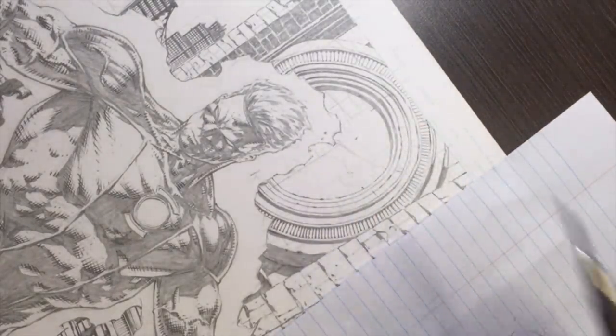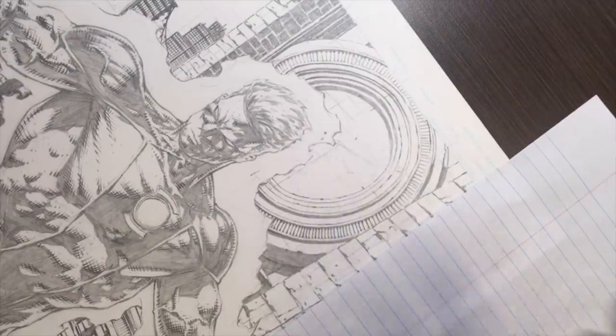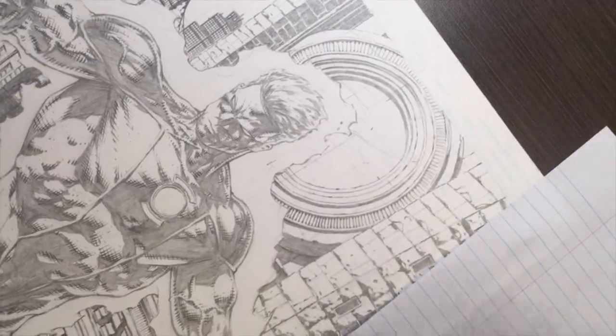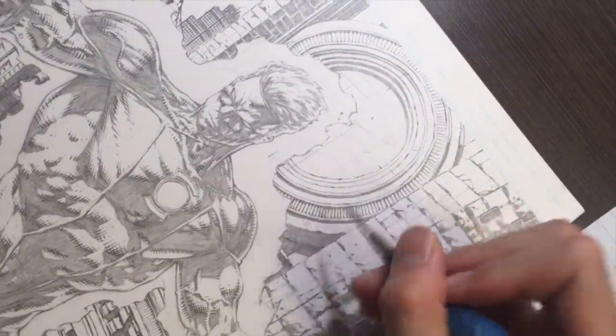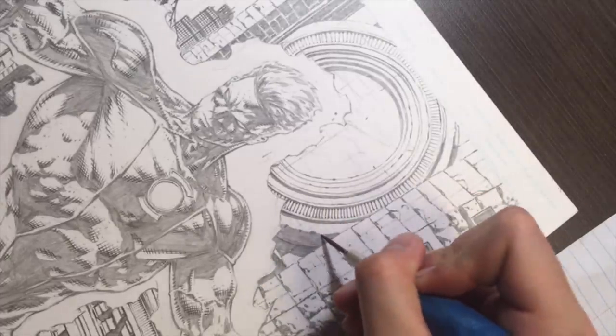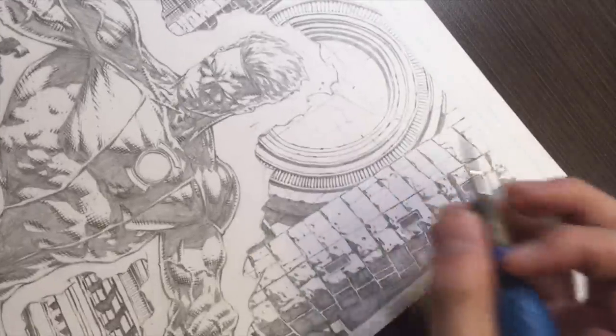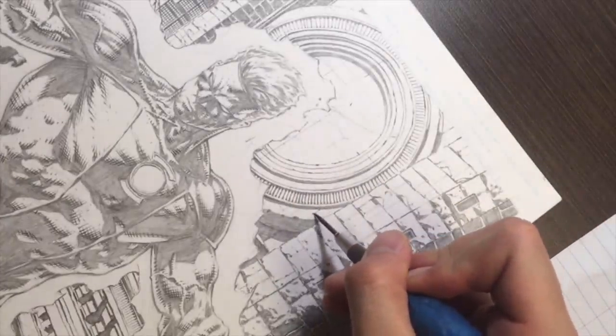Then I don't think the big clocks have the seconds hand. Yeah. Oh well. I'll add some rendering and cracks over here. Hopefully you guys can see that.